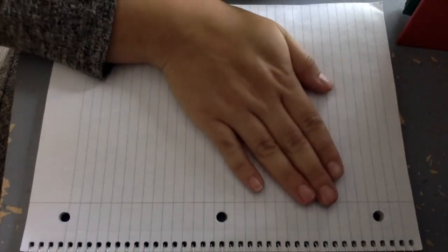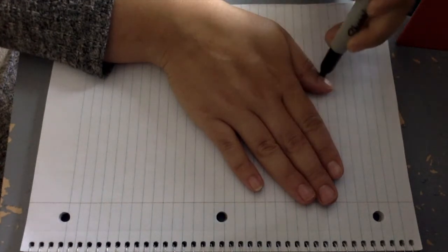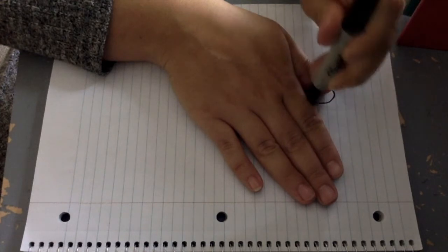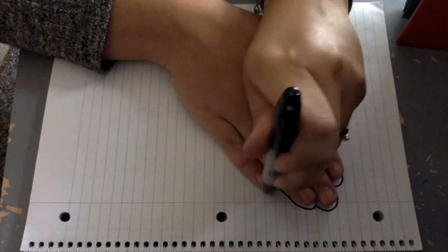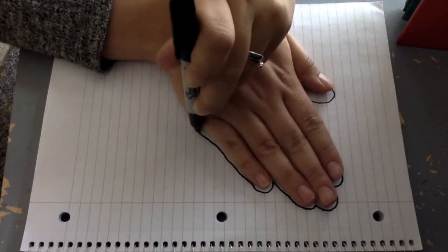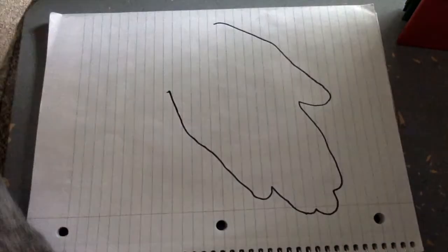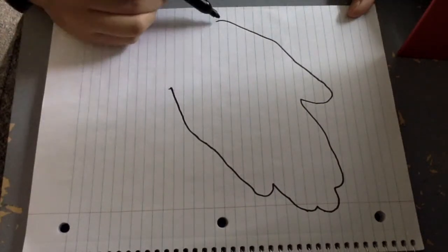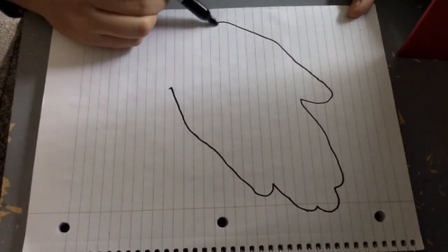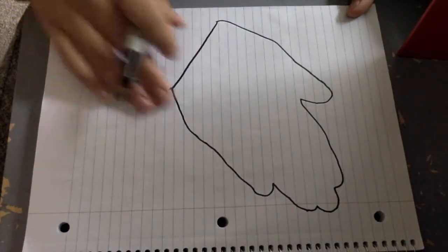I'm going to start by creating an organic shape. I'm going to use my hand as my organic shape. So I'm going to put all of my fingers squished together, and I'm going to trace the shape of the outside of my fingers. Not going in between my fingers, just going around the outside. So I have this organic shape. Next, I'm going to connect these two lines where my wrist was. Does anyone know what the shape might be in our picture? It's the wings of our bird.